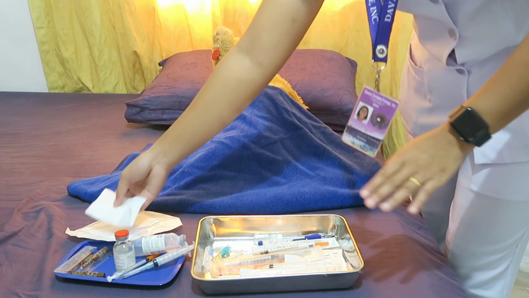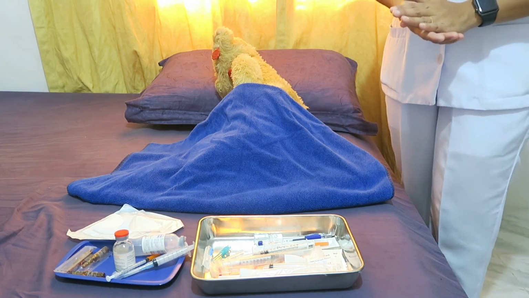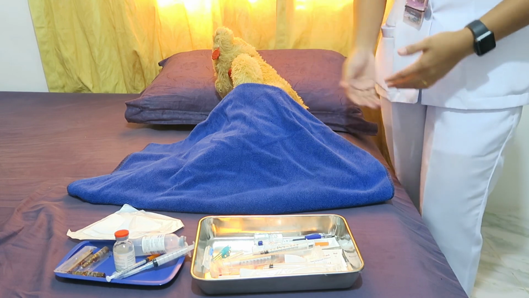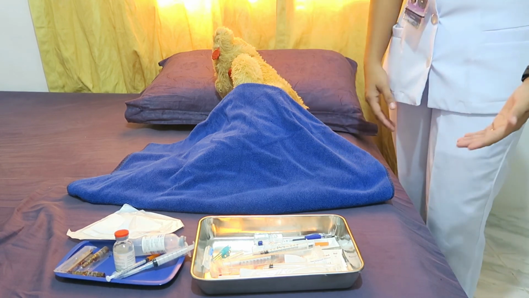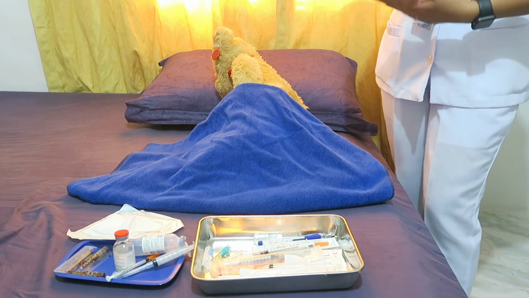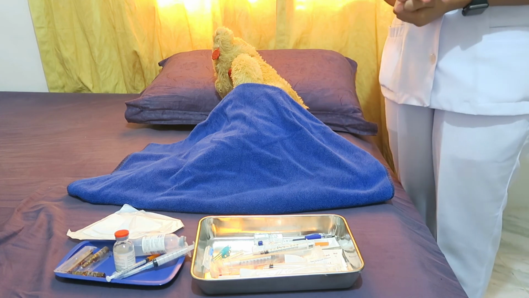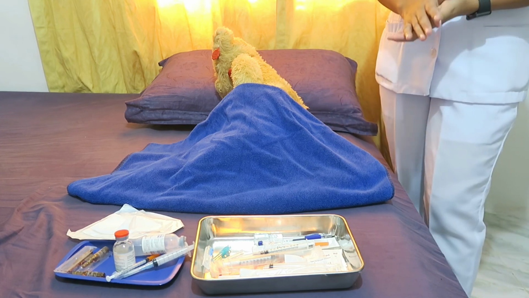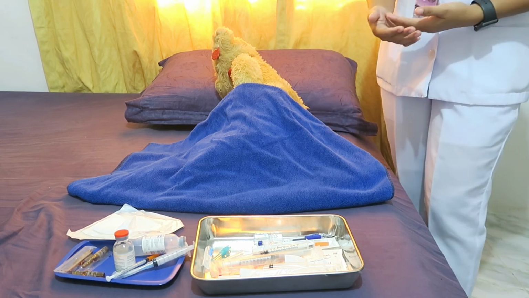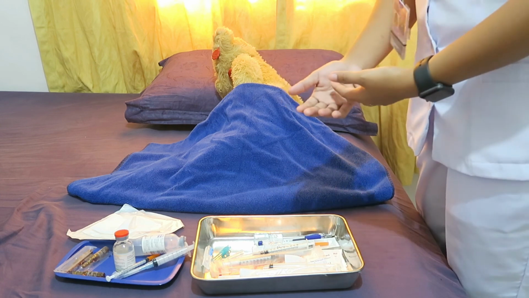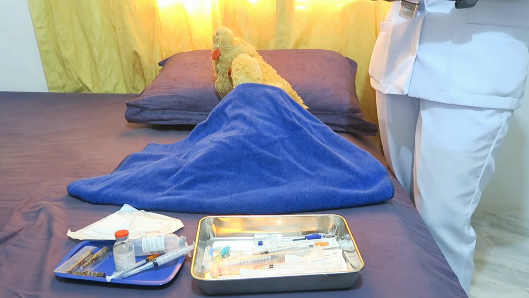Okay, then discard. If bleeding occurs, apply pressure with a dry sterile gauze until it stops. As we can see, there is no bleeding, so we continue. Next is to activate the needle safety device or discard the uncapped needle and attach syringe into the proper receptacle. As you can see, I've already discarded the syringe that we used.